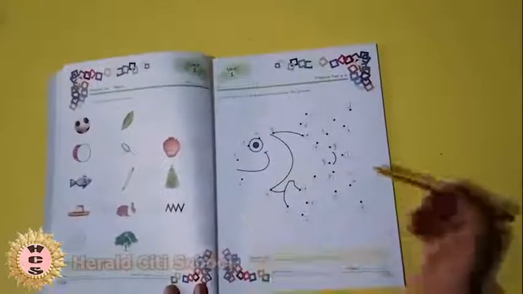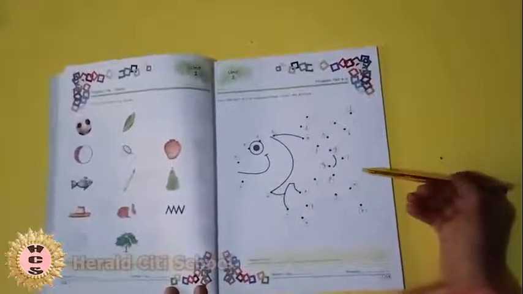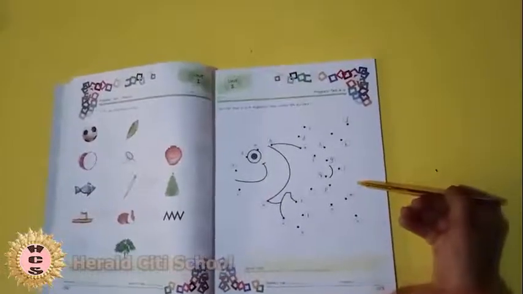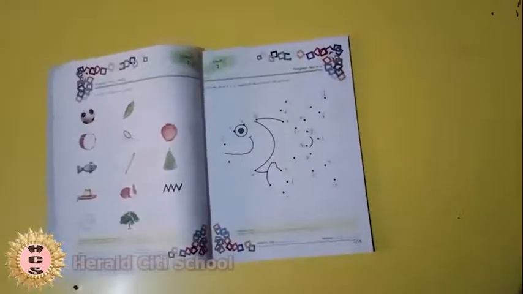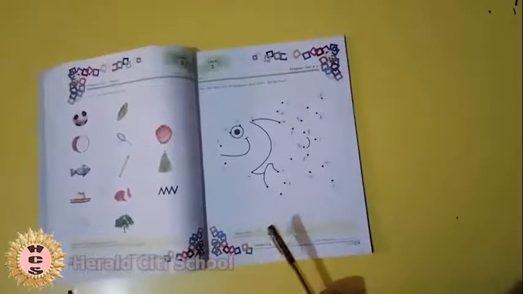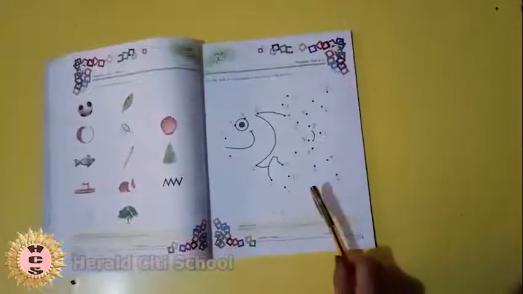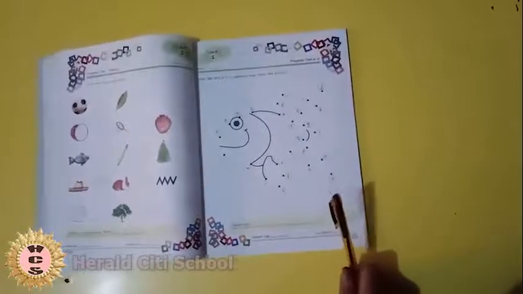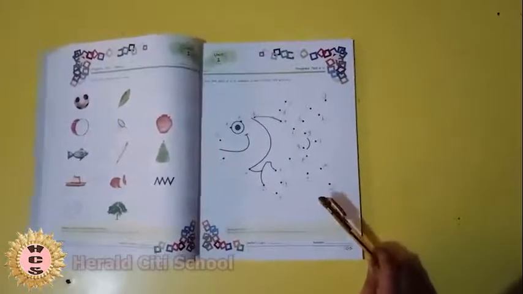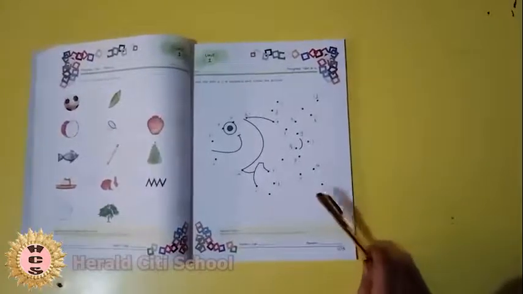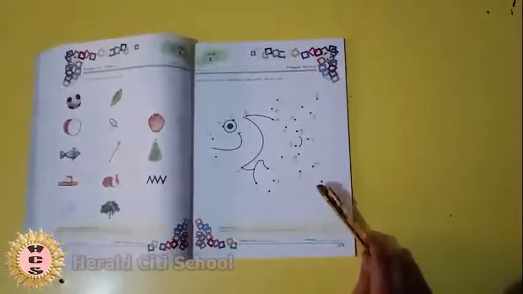Children, this page has already been done. You have already done this page on the board. So you will follow that. After joining the dots, you will complete the picture and color in it.